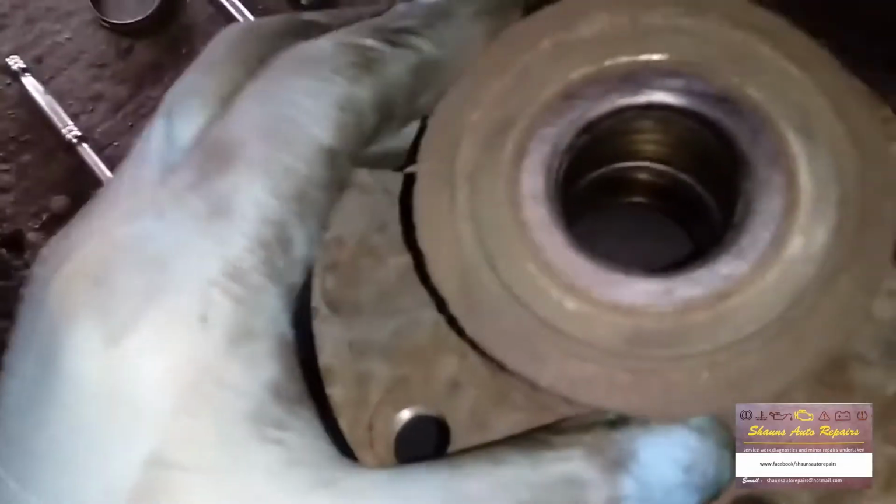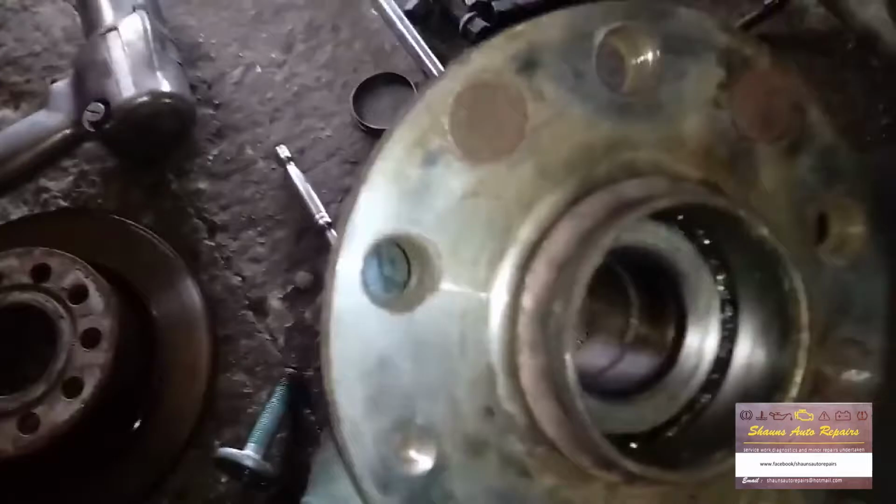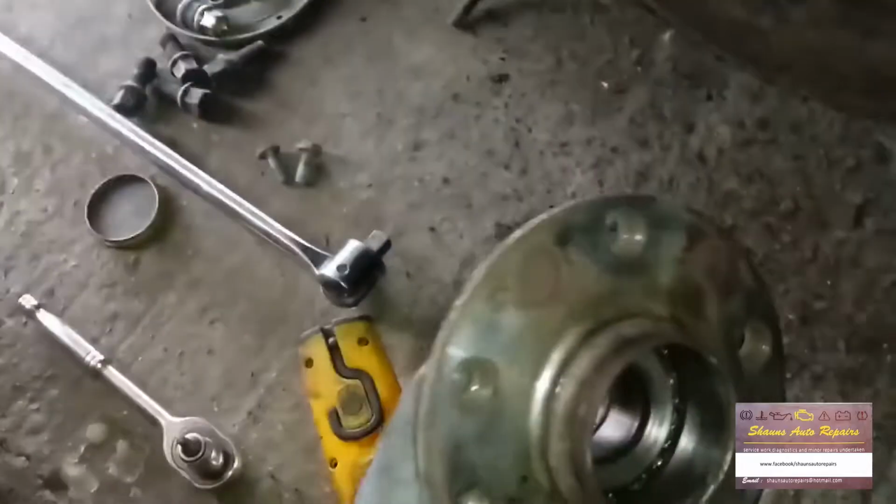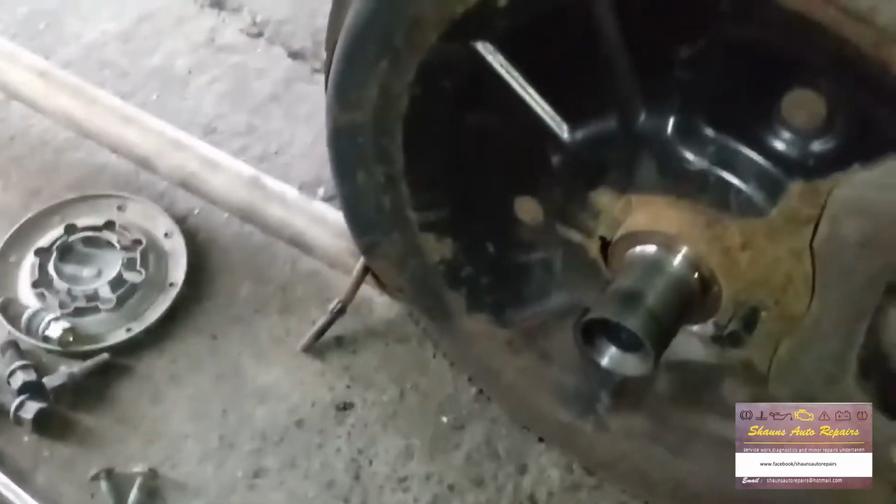It looks like it's all rust jacked up, and you've got smooth patches and rusty patches. So we're going to go and get a new bearing, or another couple of bearings for the back, because I'm sure the other side's the same, and we'll put it back together and see what that's like. So off to the factory as I go.